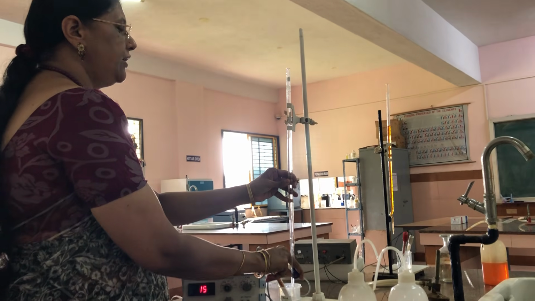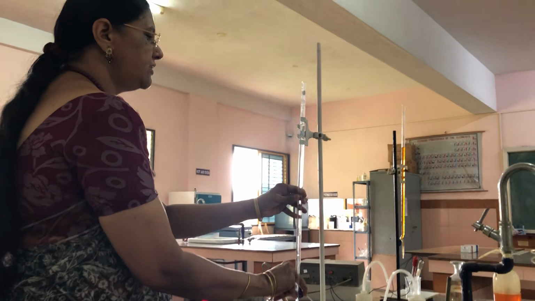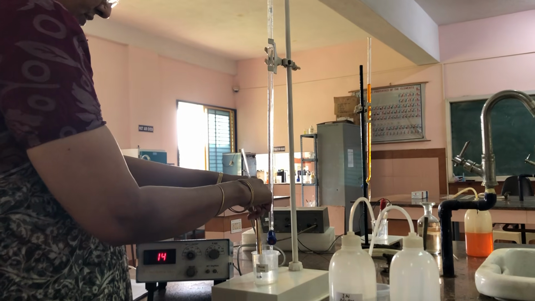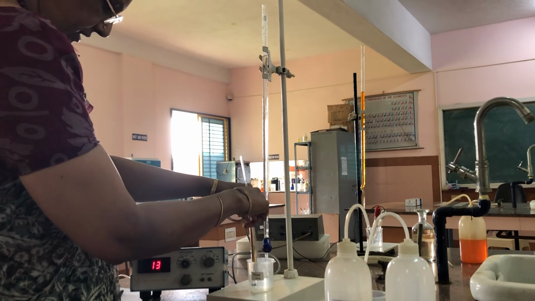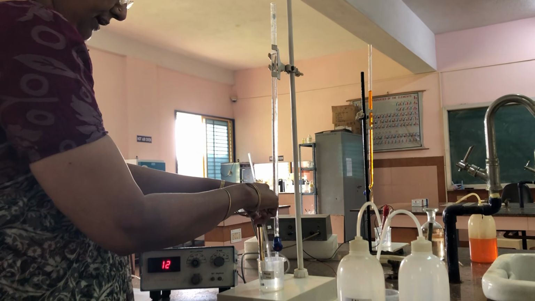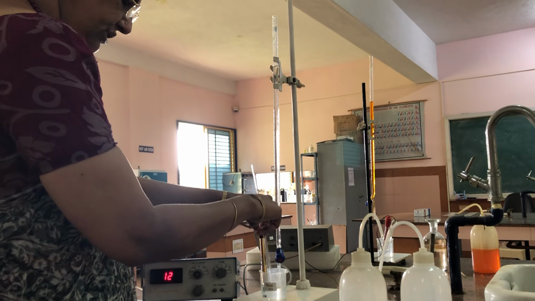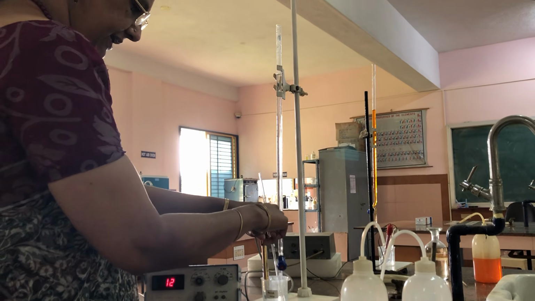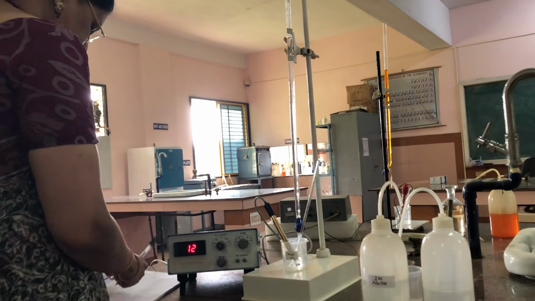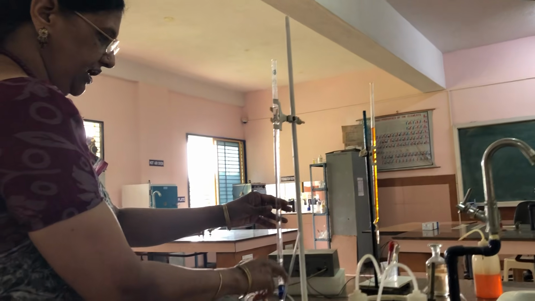Again I am adding 0.5 ml, that is from 2 to 2.5 ml I am adding sodium hydroxide. Here, now the strong acid is almost completely neutralized. That's why there is not much change in the conductance we are observing here. Now the conductance is 12, earlier it is 15, now it is 12. So there is not much change.